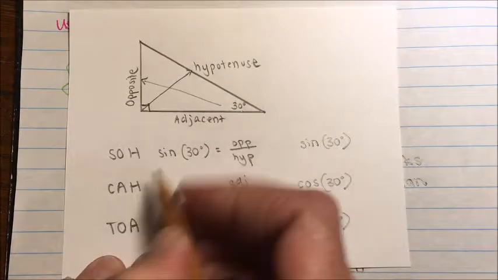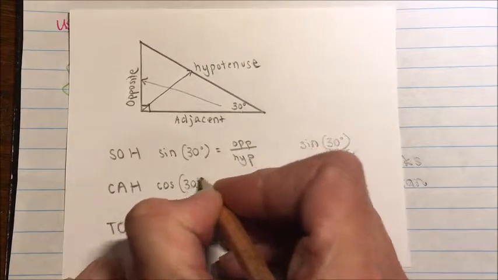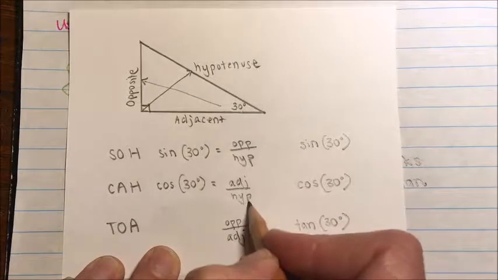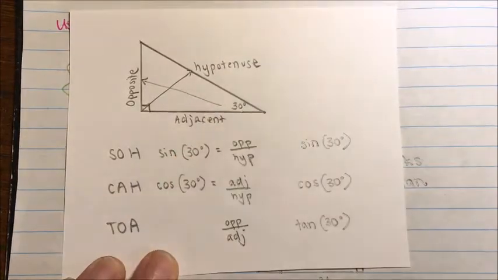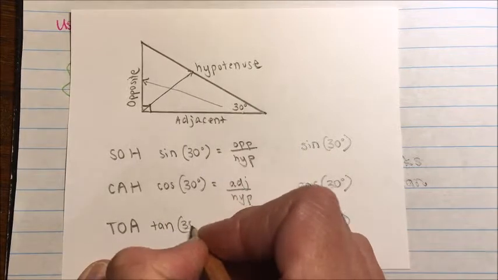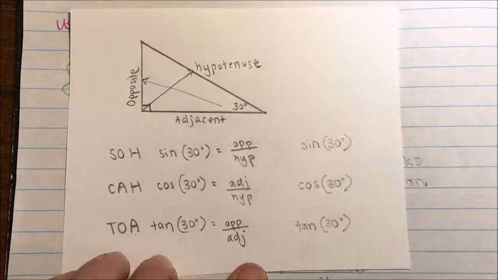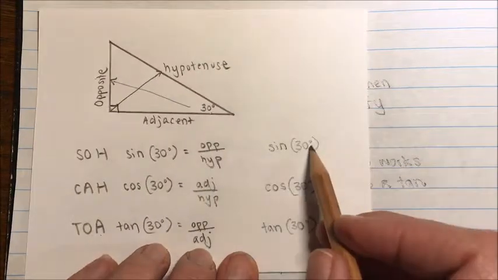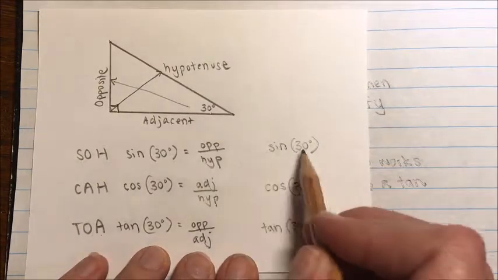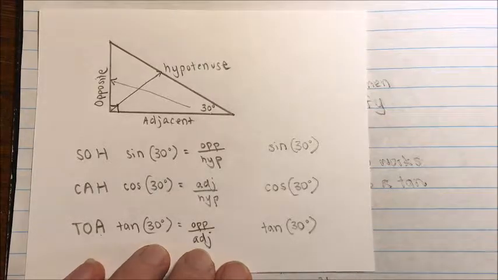CAH is the cosine, this time again in relation to 30 degrees, and it's the adjacent over the hypotenuse, the adjacent divided by the hypotenuse, and TOA is the tangent of 30 degrees, and it is the opposite over the adjacent. Now it's really important that we remember that these relationships, when we've got the angle, that the sine of 30, the cos of 30 degrees, the tangent of 30 degrees, these are fixed numbers.